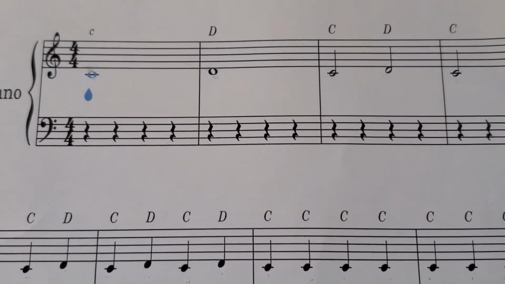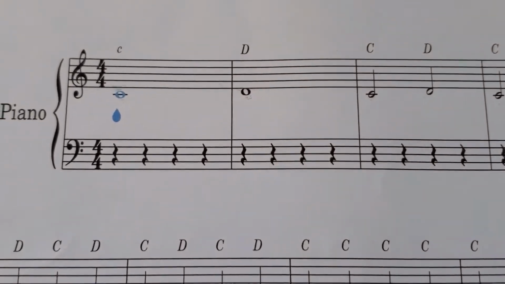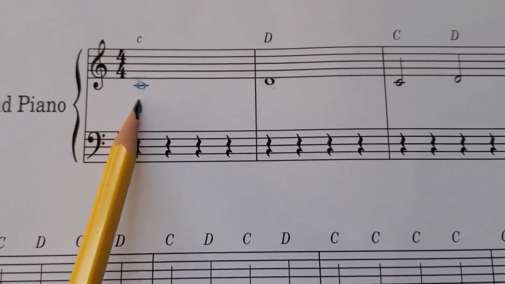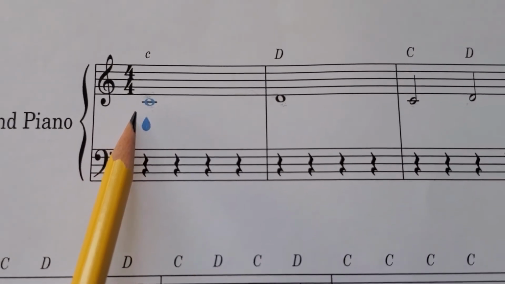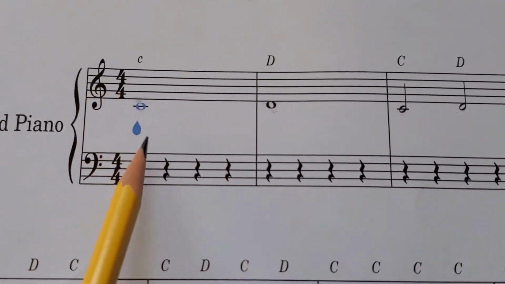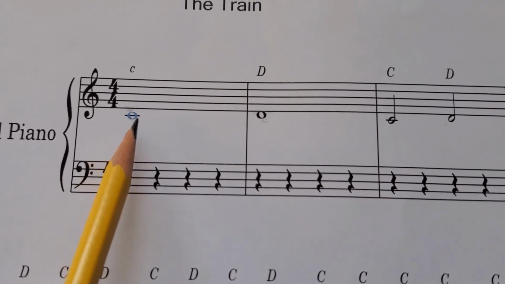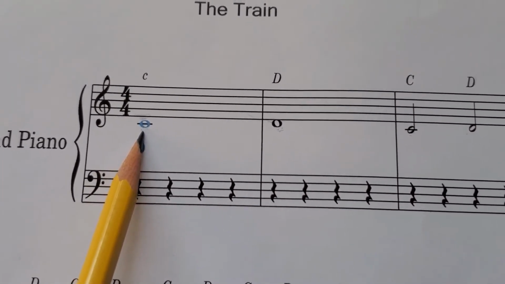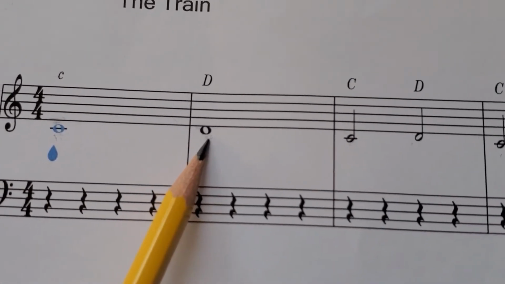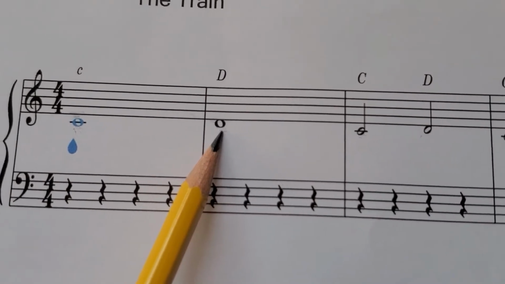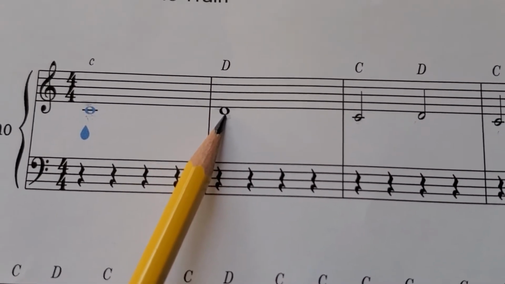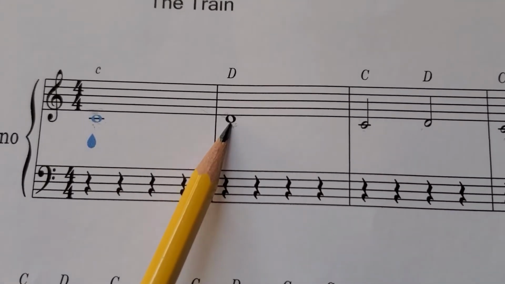Now let's go over the note beats. We're going to be playing a whole note for the first measure here. As you know, a whole note goes for 4 beats. So this one is going to be for 4 beats. The next measure will have another whole note, which is D. So we'll play D as a whole note for 4 beats. When you play it, you want to count 4 beats.